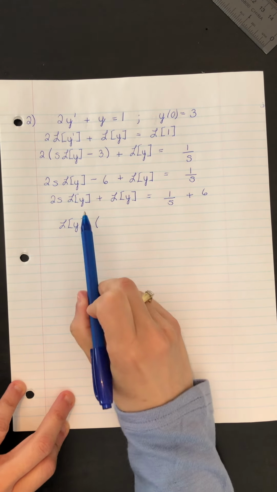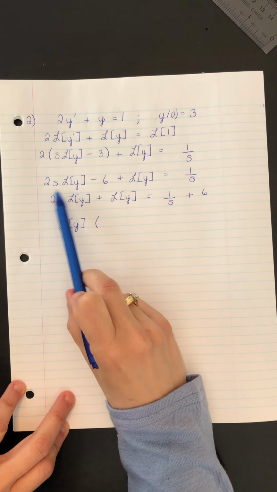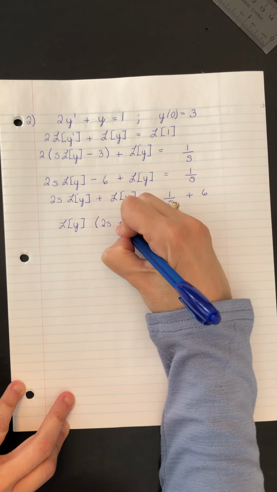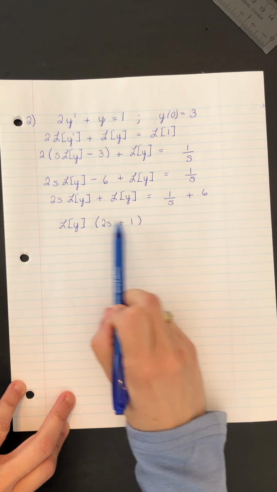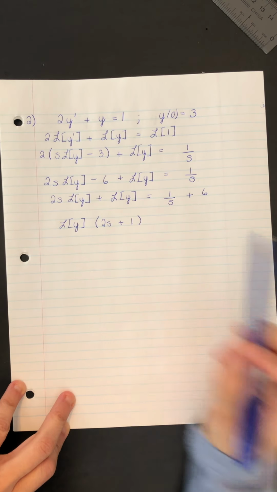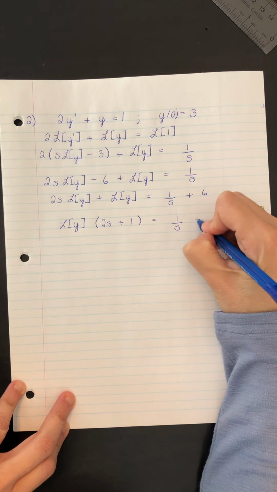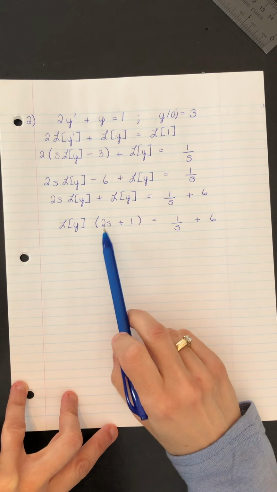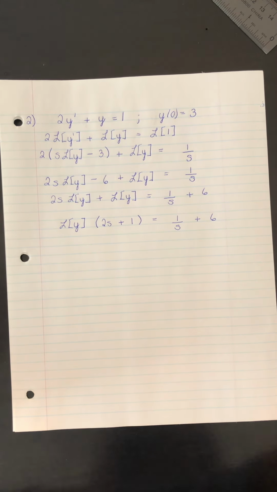So if the Laplace transform of y is removed as the common factor, we will have 2s plus 1 in this bracket. Okay, again, quick check. If you open the bracket up, you should get back this. Okay? The last step is to divide both sides of the equation by 2s plus 1.